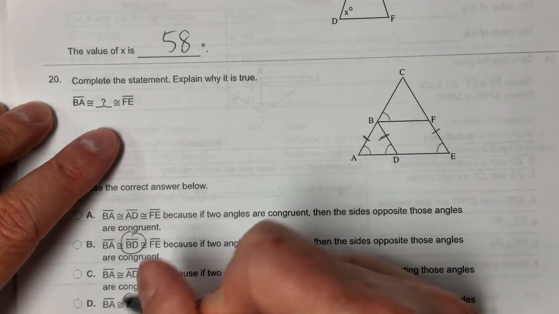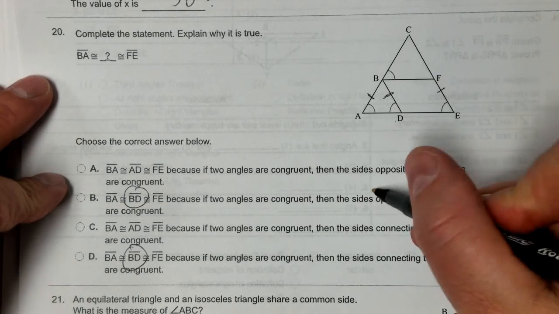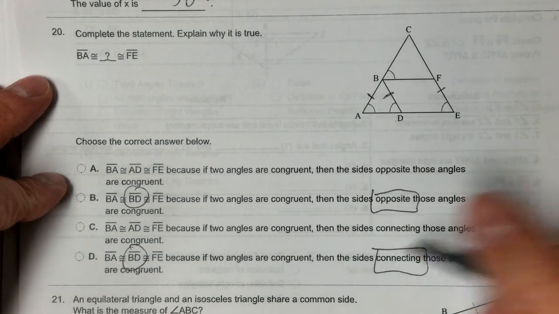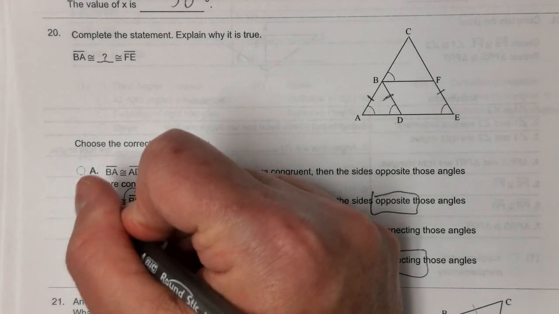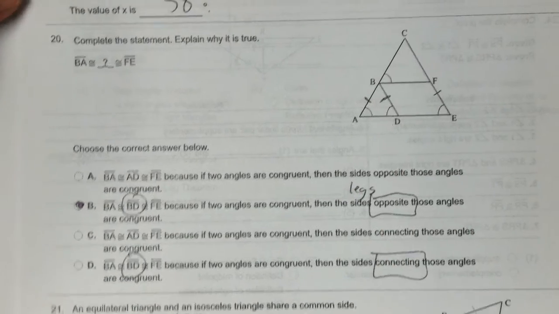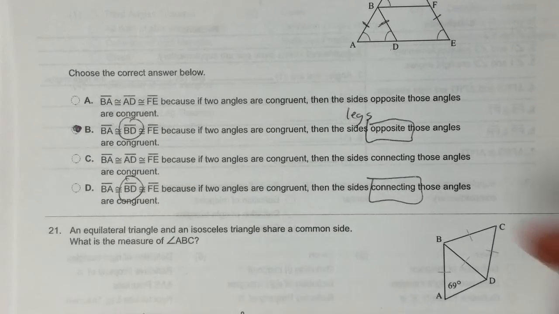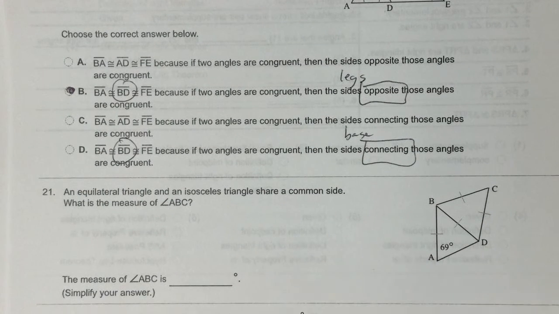So look for one of the BD choices, and this one says opposite, this one says connecting. So we need opposite because it's about legs, not the base. Any questions?